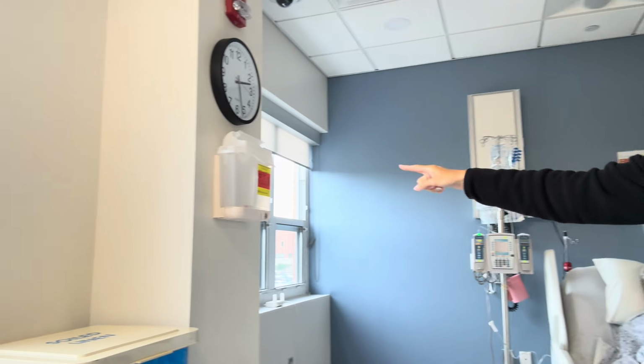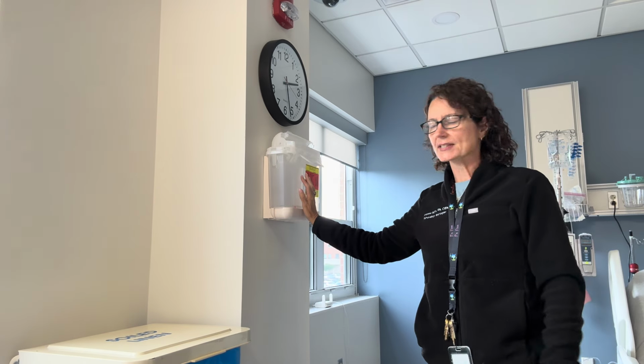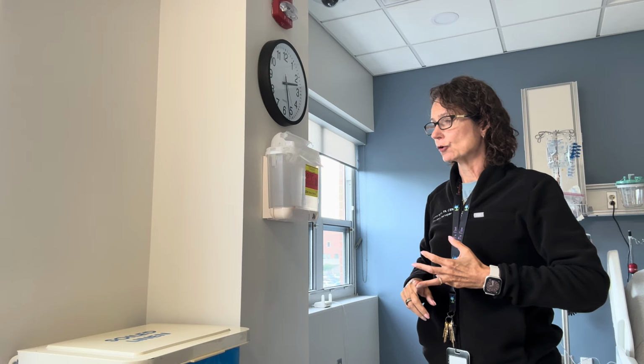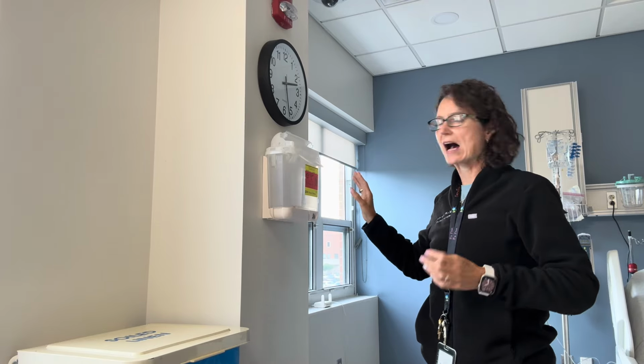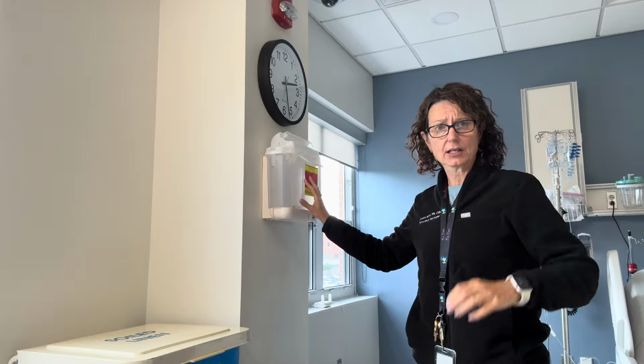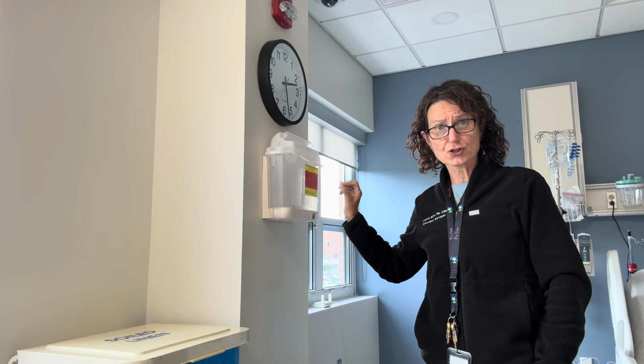Other things I'd like you guys to know and be very aware of is that we do have a sharps container on the wall here. Any sharps that need to be discarded go inside of the sharps container. Please do not put paper, wrappers, garbage, napkins, alcohol swabs, or alcohol swab wrappers inside of the sharps container. It is strictly for sharps.